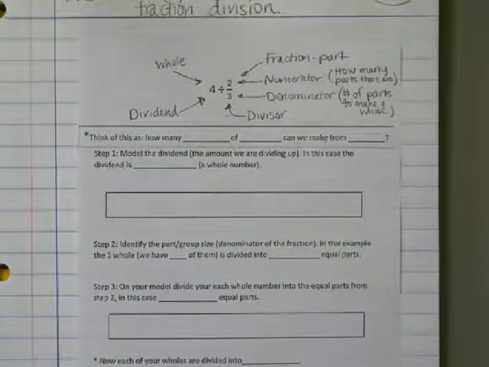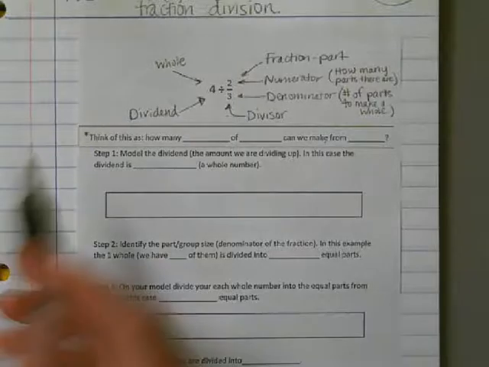So lots of things going on in this problem that we can see. And if we understand those things, it's going to help us really understand what our problem is asking us and also what our answer could look like. Now, I've given you a hint here.